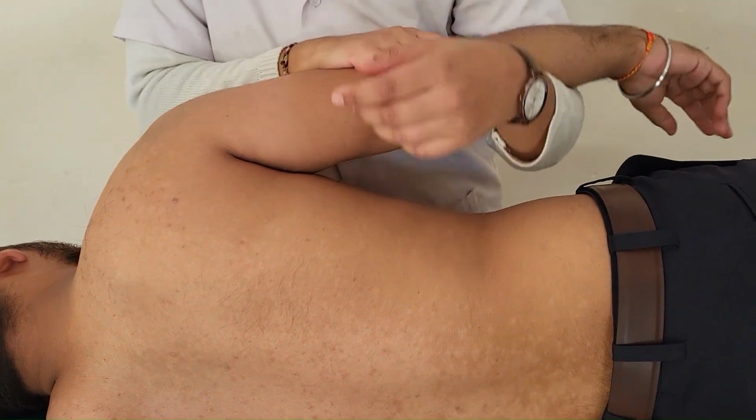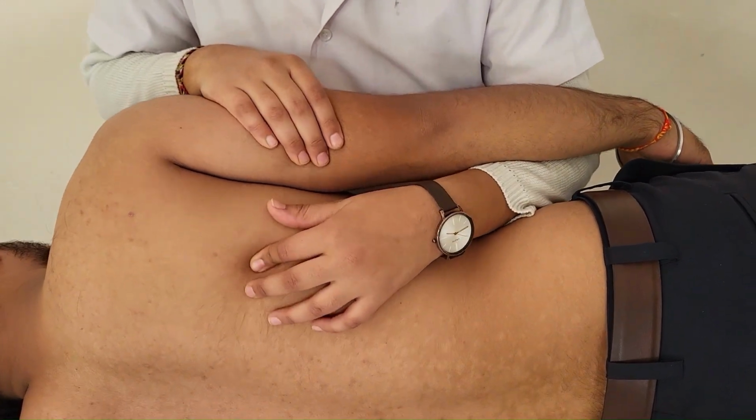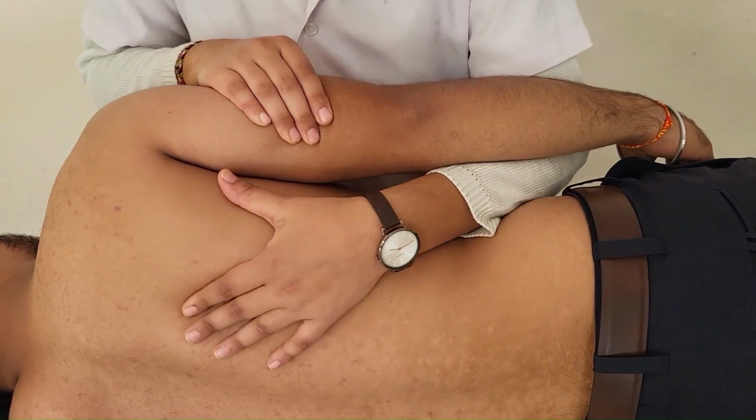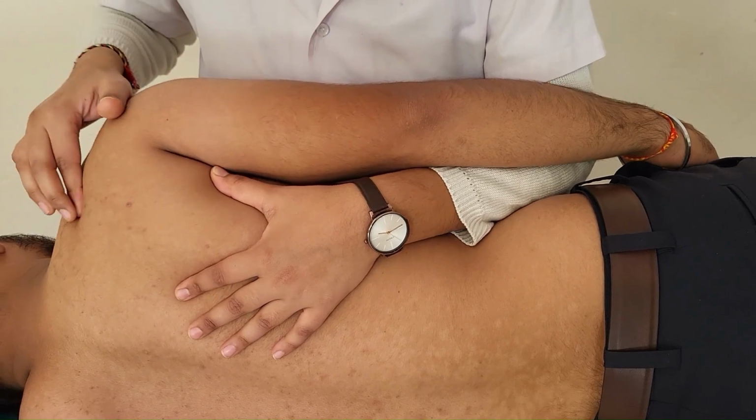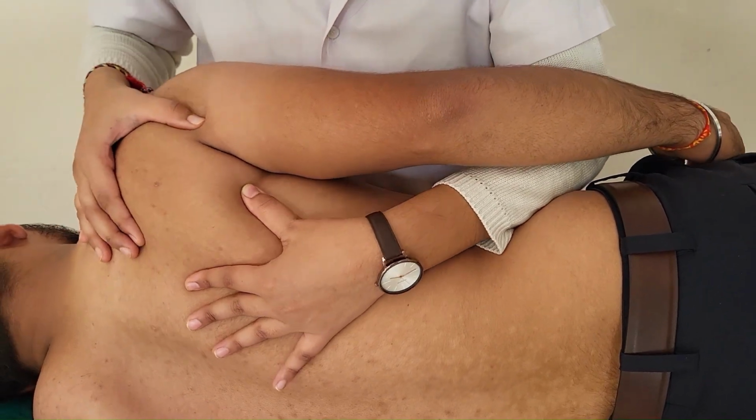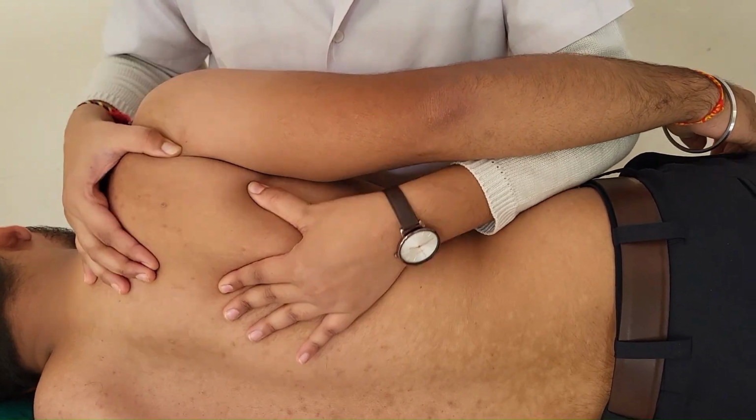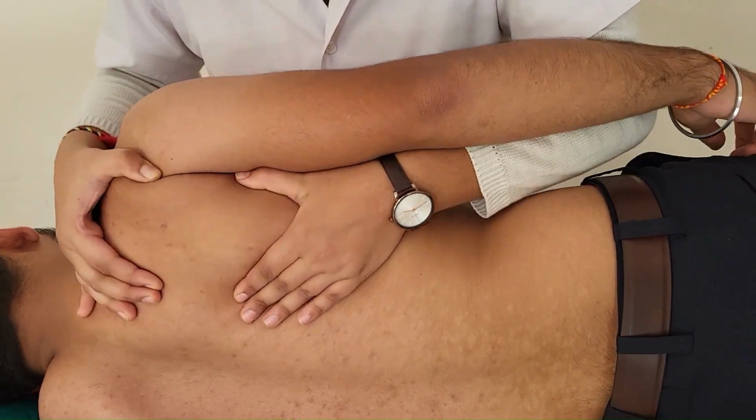Scapular glide to improve upward and downward rotation. Patient position is the same. Hand placement is the same. Move the scapula in desired direction by lifting from the inferior angle and apply the glide.